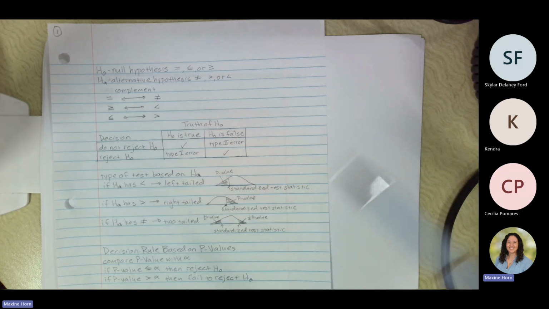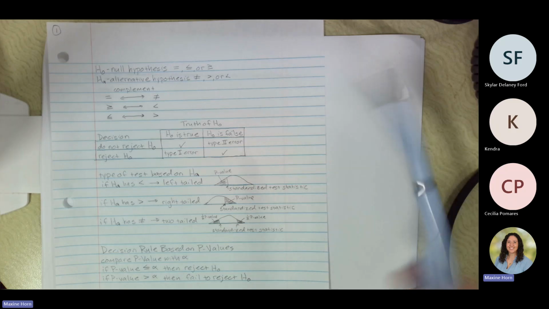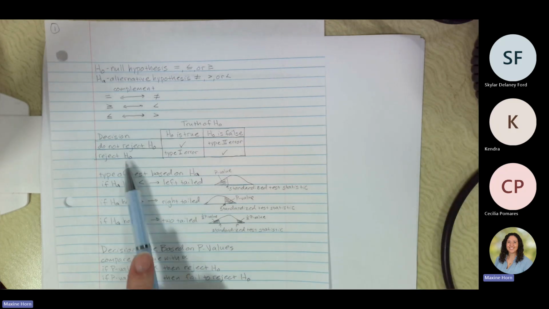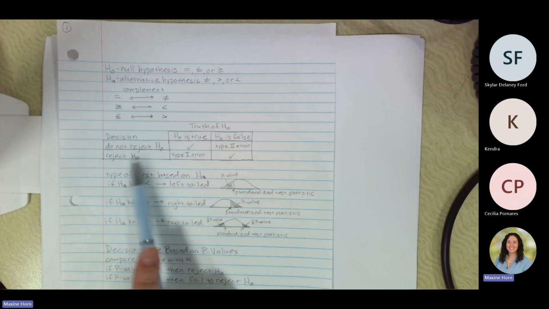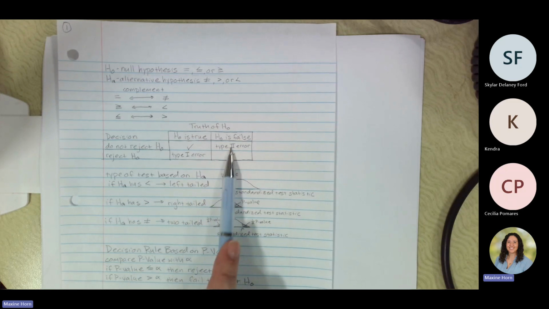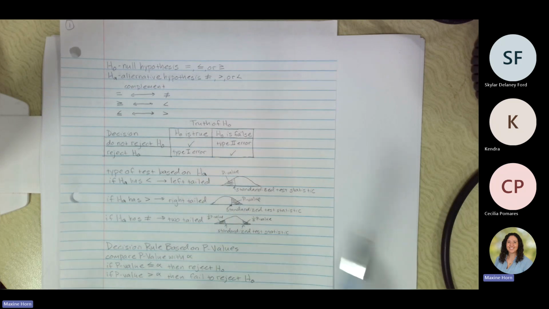So this is one of those charts. This is the difference between the type 1 and type 2 error. The type 1 error is when you've rejected the null hypothesis, but it was true. The type 2 error is when you didn't reject the null hypothesis, but it was false. The check marks are where you selected the right thing.